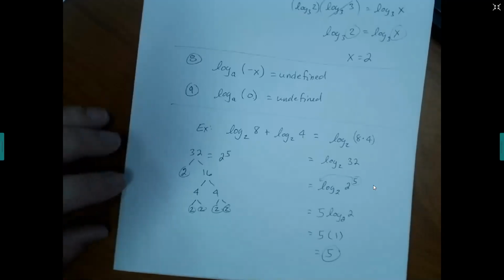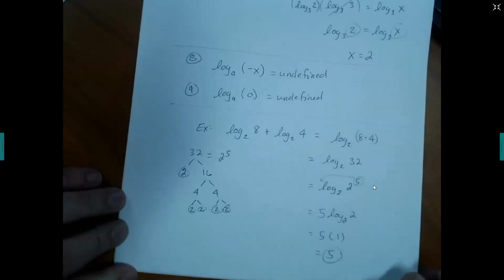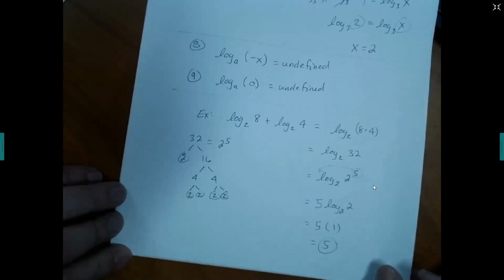All the properties have just been lost. Okay. So let's look at another example.